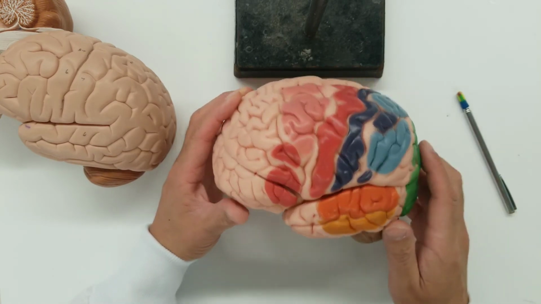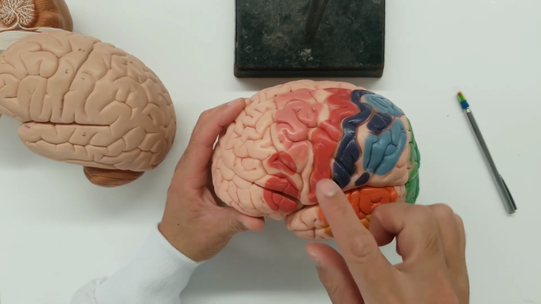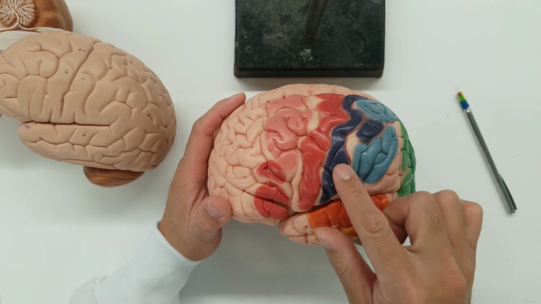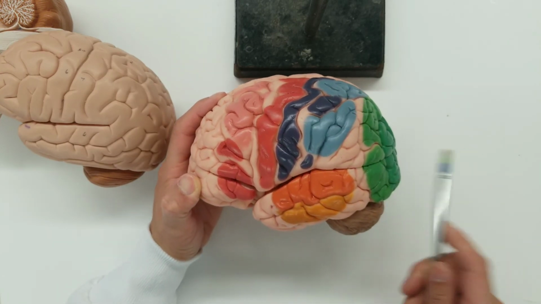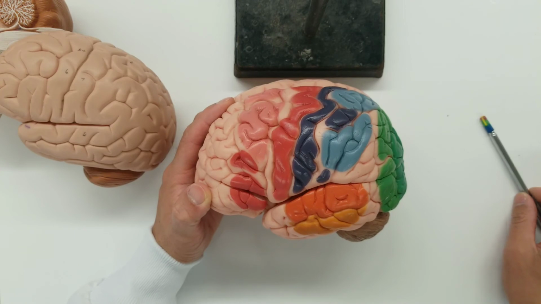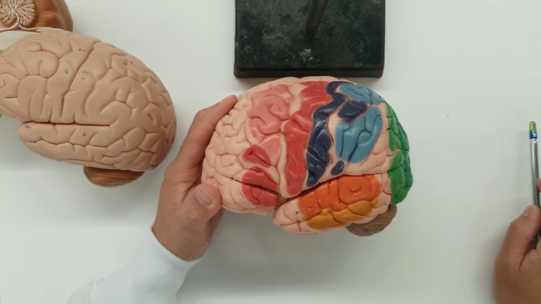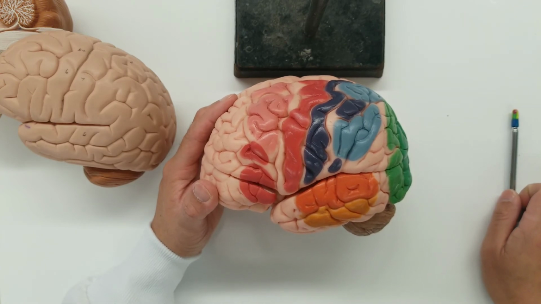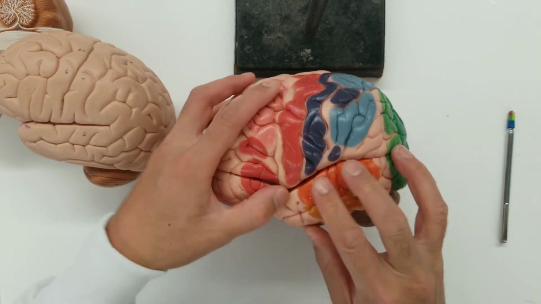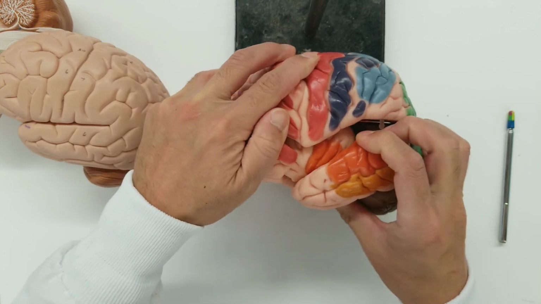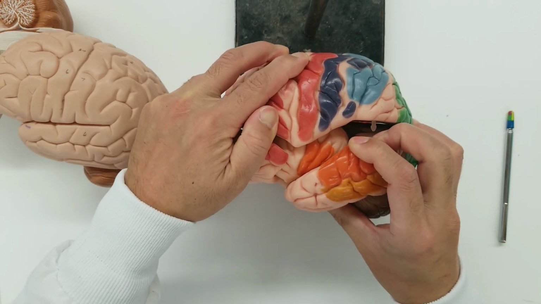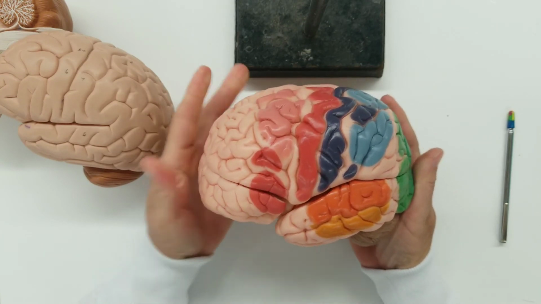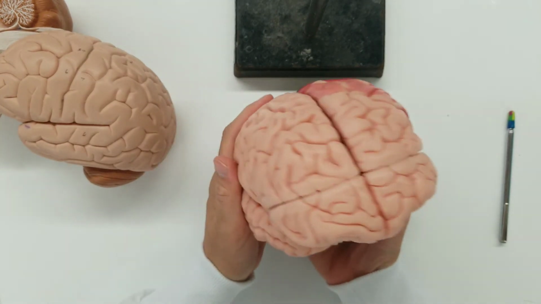So to recap, in the frontal lobe, we can find the primary motor cortex. In the parietal lobe, we can find the primary somatosensory cortex. In the occipital lobe, we can find the visual cortex. In the temporal lobe, we can find the auditory cortex. And in the insular cortex, we can also find areas that are important for smell, for olfaction. Those are some basic features of the outside superficial parts of the brain.